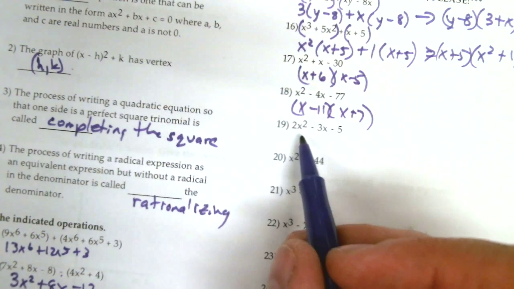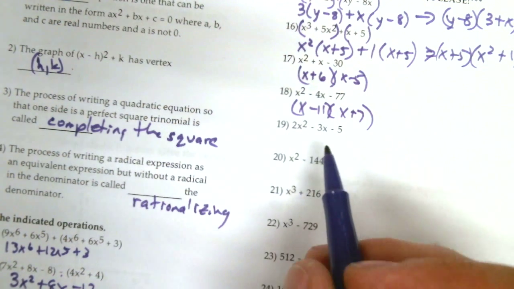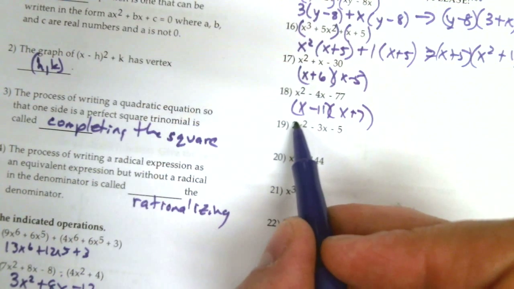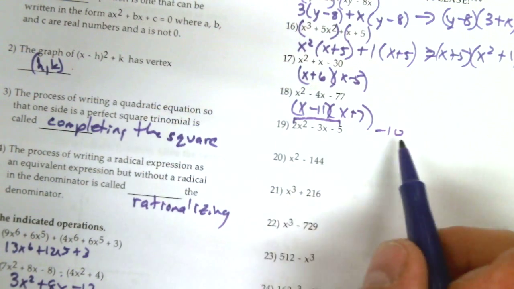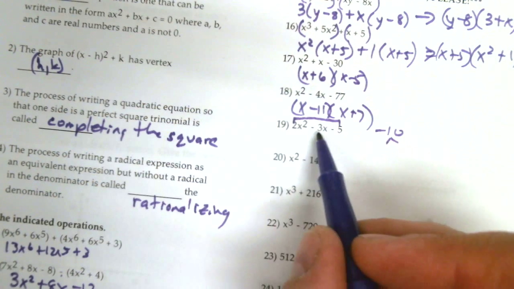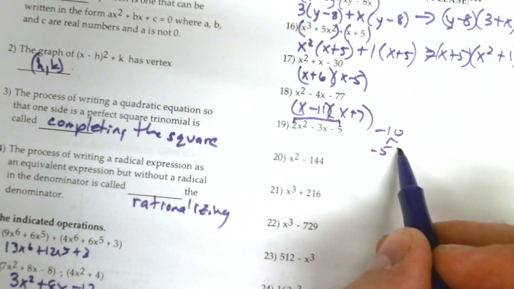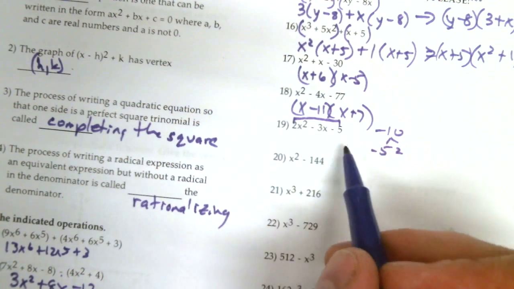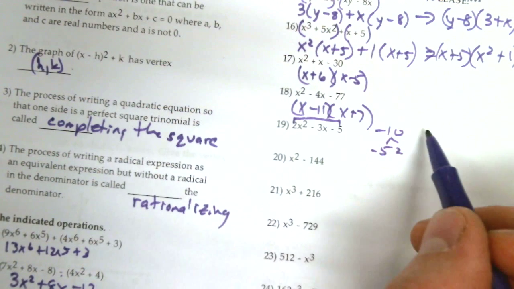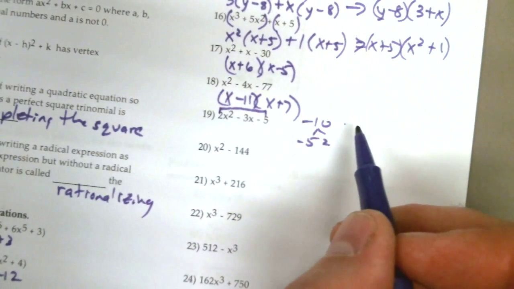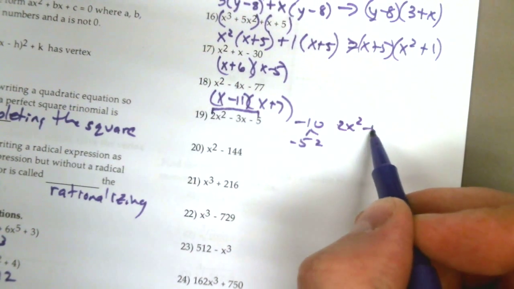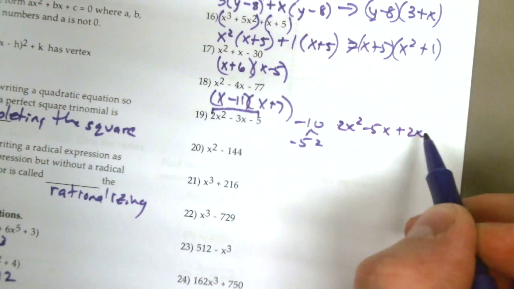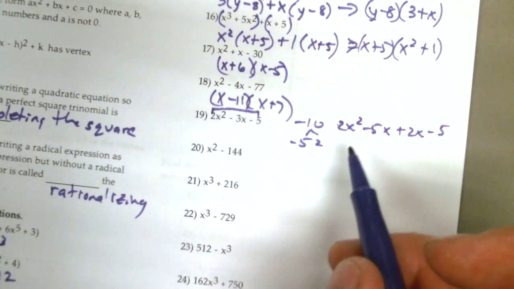For number 19, where we have a coefficient in front of our x squared term, I'm going to use the never fail, which is a times c gives me negative 10. The factors of negative 10 that add up to negative 3 are negative 5 and positive 2. So I'm going to replace my middle term with that, and I'm going to have 2x squared minus 5x plus 2x minus 5.